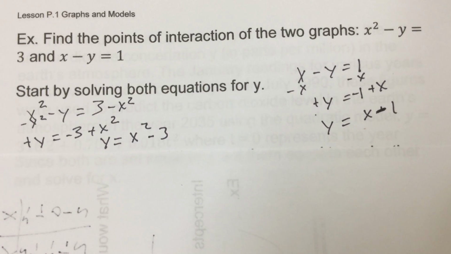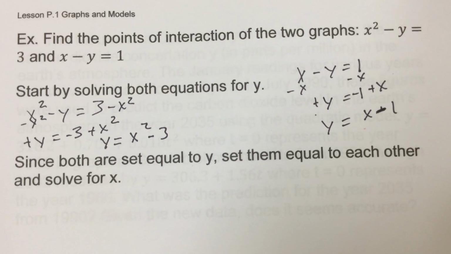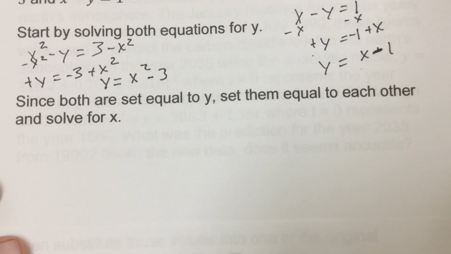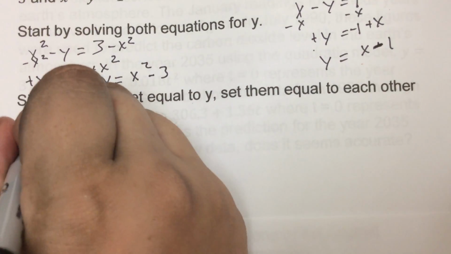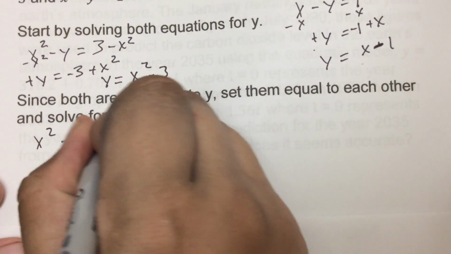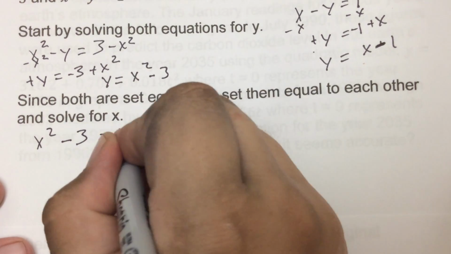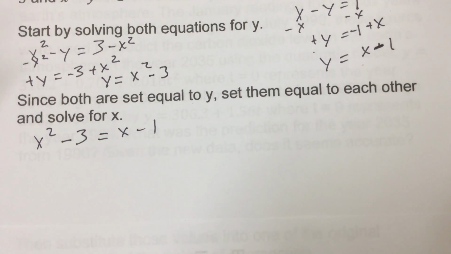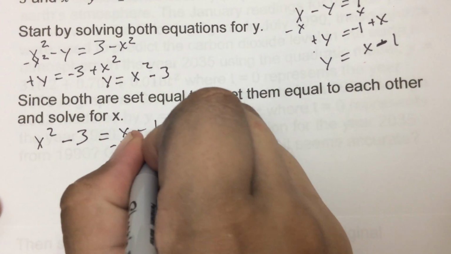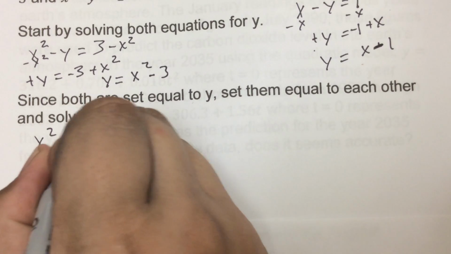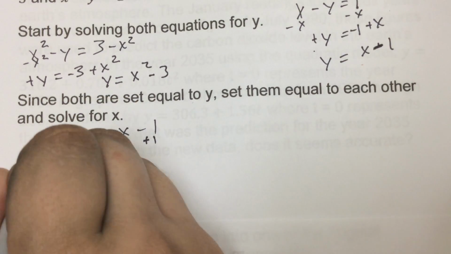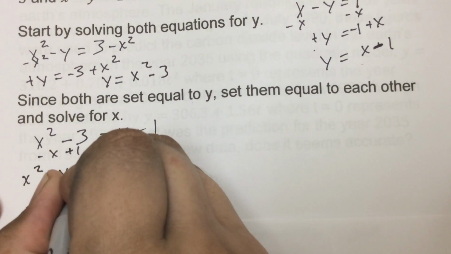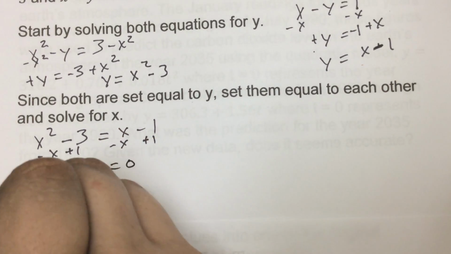So once you have them both set equal to y, then you're going to set them equal to each other and solve for x. So we would have x squared minus 3 equaling x minus 1. So to solve, we're going to get everything to the same side. So subtract the x, add the 1, subtract x plus 1. So x squared minus x minus 2 would equal 0.